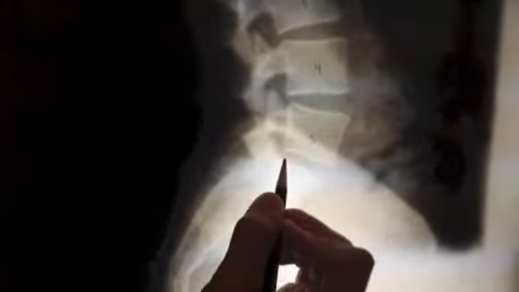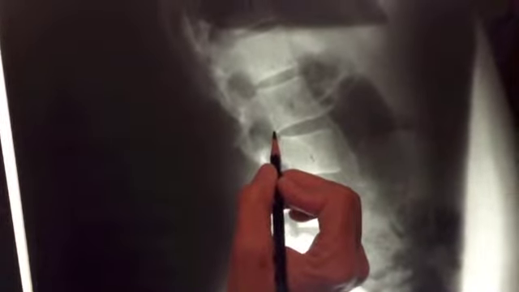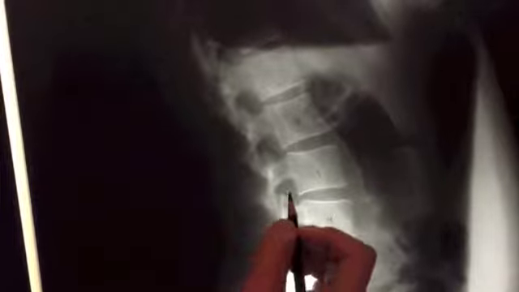But for right now, we're just going to call this relatively even. But if you get up here, if you look at L2, you can really see that L2 is going posterior off of L3. So that's not the only reason we marked it, but you're taking it into consideration.